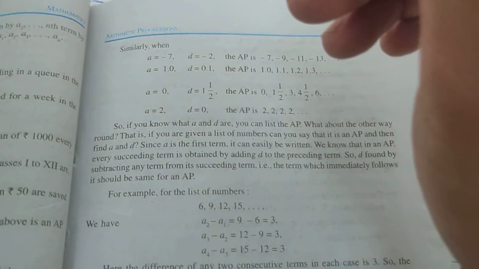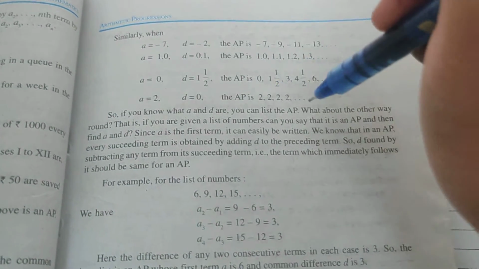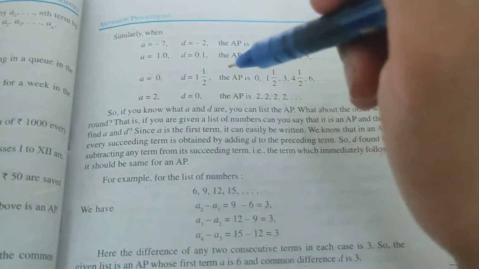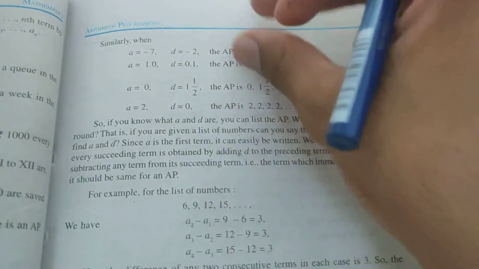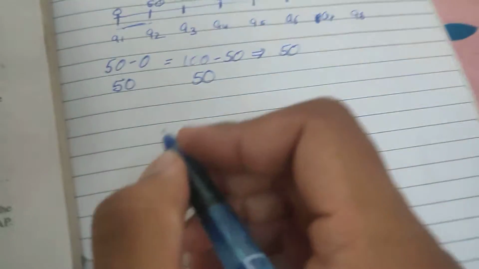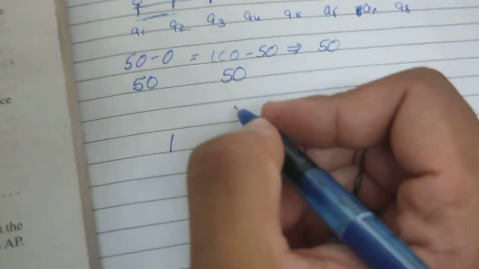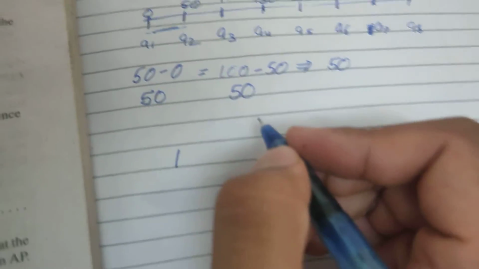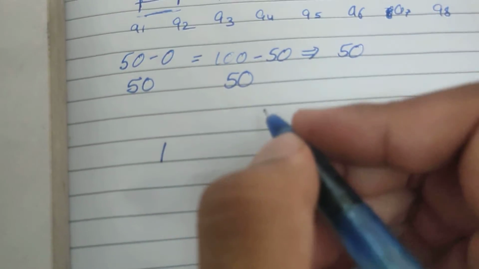We will write it like this. So if you know what a and d are, you can list the AP, right? If we know the first term and the common difference that is being added to each term, we can easily write an arithmetic progression. Why can we write it? Because the first term is a, and the common difference is nothing but the number that gets added to the term each time, every single time.